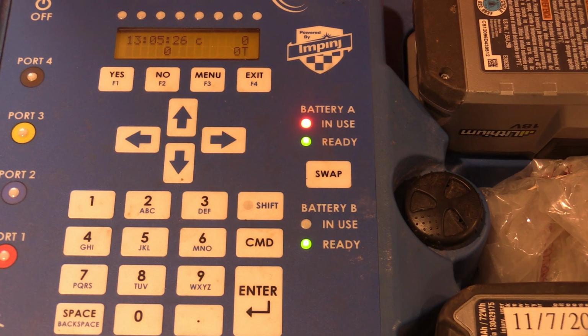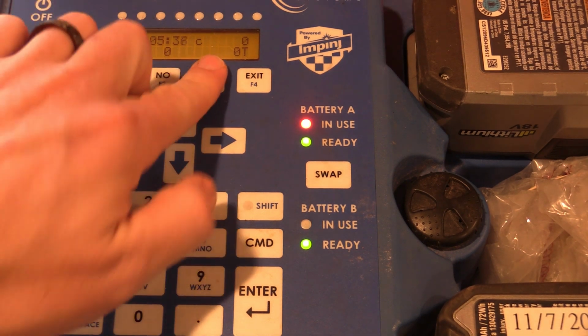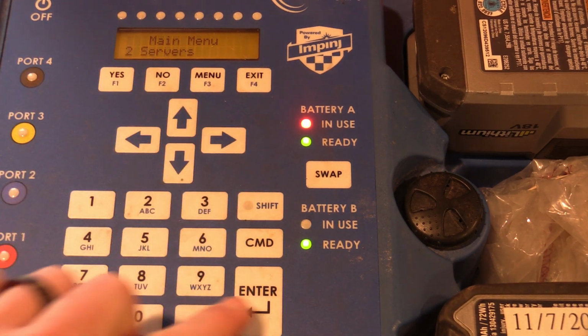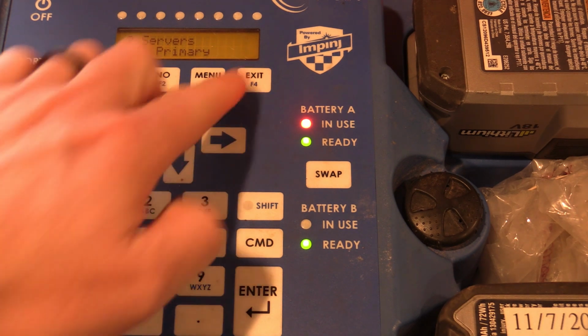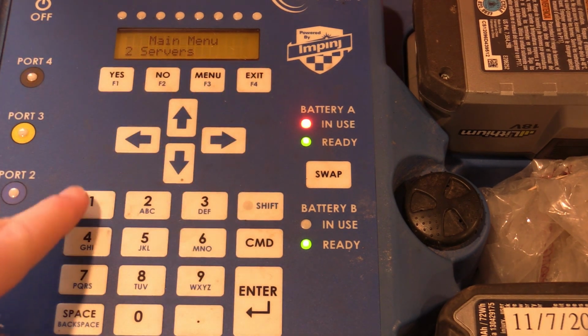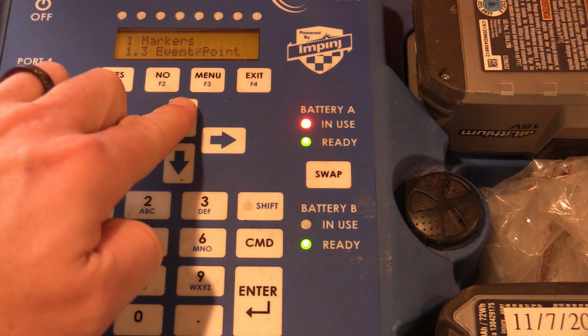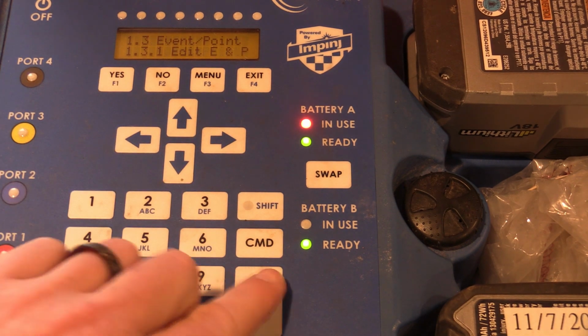Okay, in this video we're going to be going over announcer lines, how to set them up. I've got a Mini here. It's a pretty similar process between the Mini and the Pro. The only extra step I'd recommend is checking the event and point name.